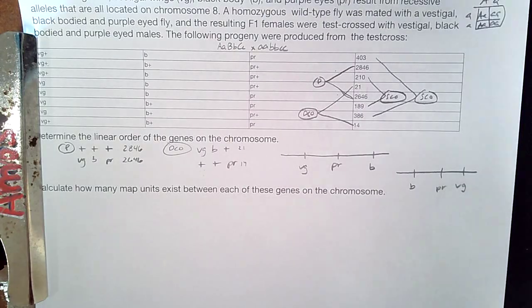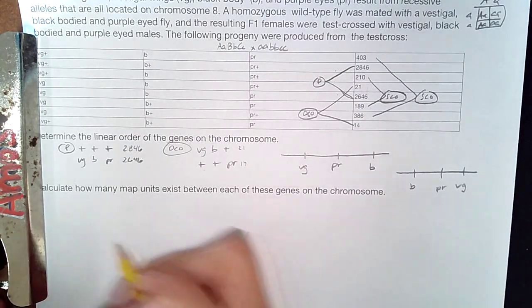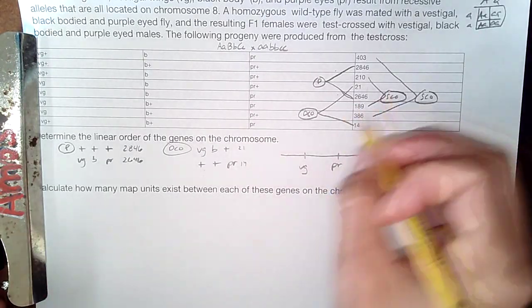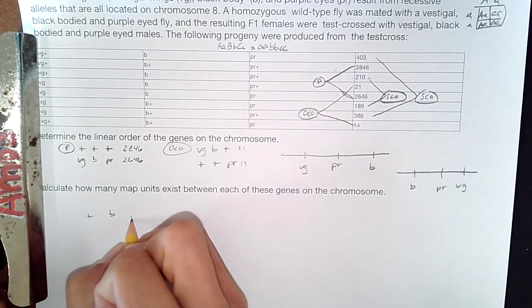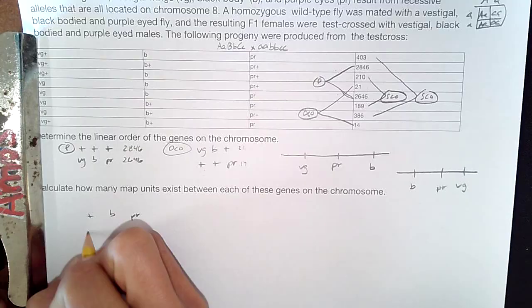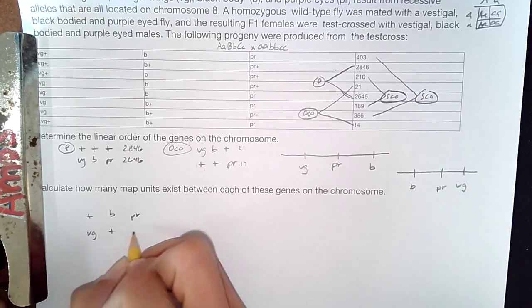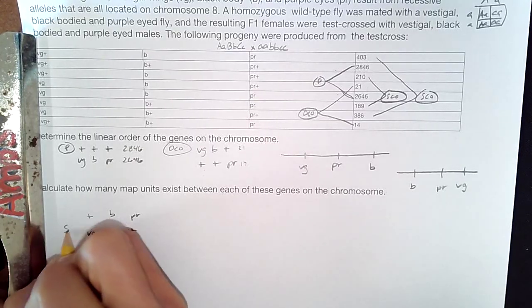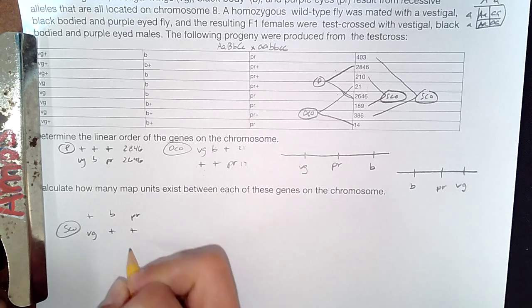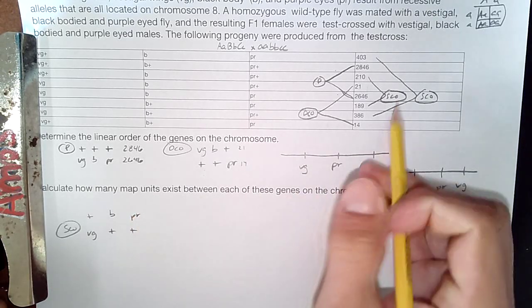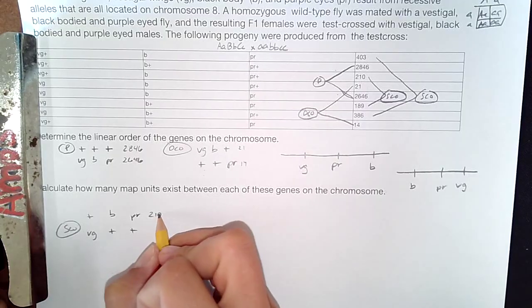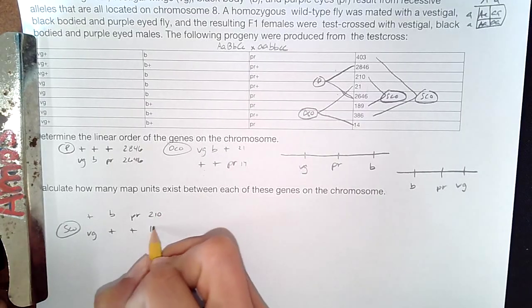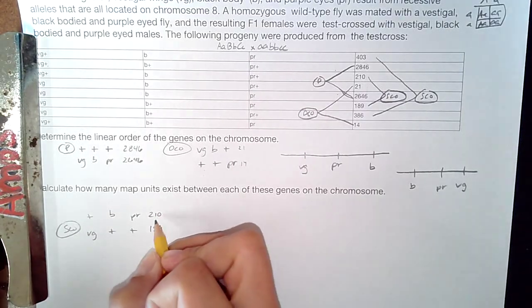Okay, so now this is where I'm going to look at my single crossovers. Let me do my single crossovers now. I'm going to come back up here, right? For one of them I had plus, and then B, and then PR. The other one was VG, wild type, wild type. That was a single crossover event, and then plus beep here. That's this one. That's 210, and the other one was 189. Okay, that was one of them.